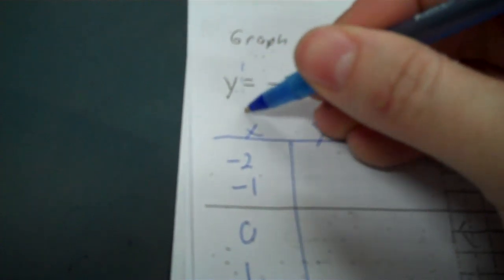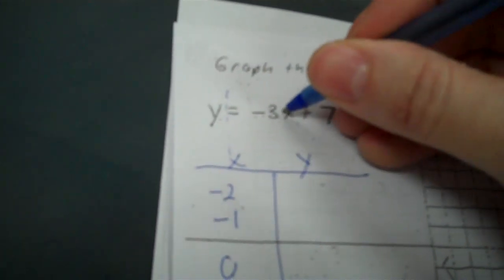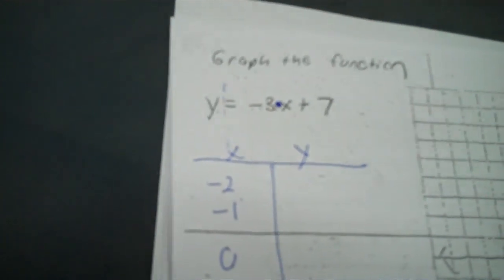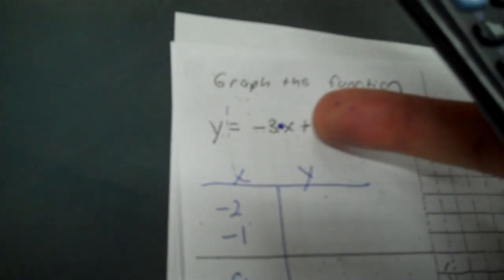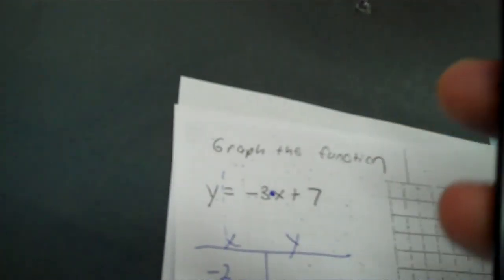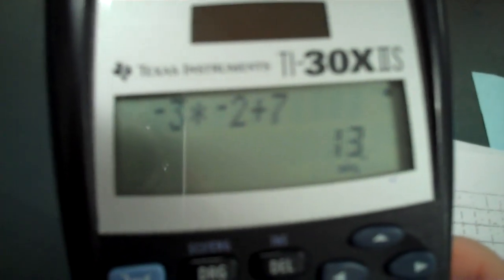So I make kind of a little wall there because y is equal to negative 3 times whatever x is, plus 7. So these are the numbers I'm going to substitute for the x. So I have negative 3 times negative 2 replaces the x, and then plus 7. You got 13.